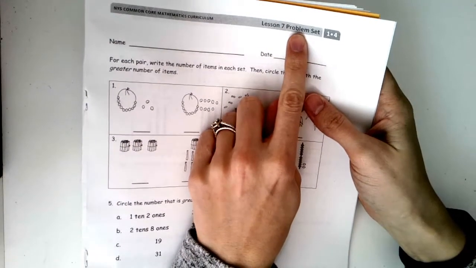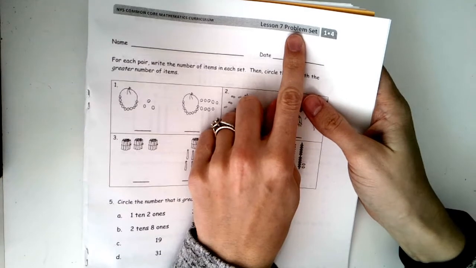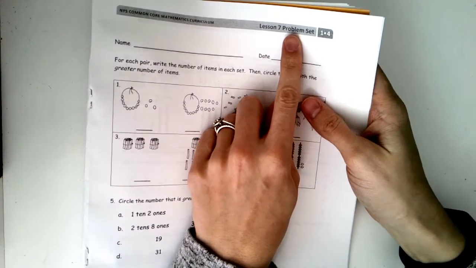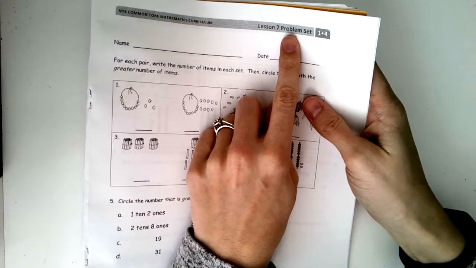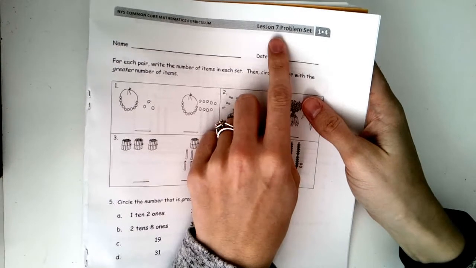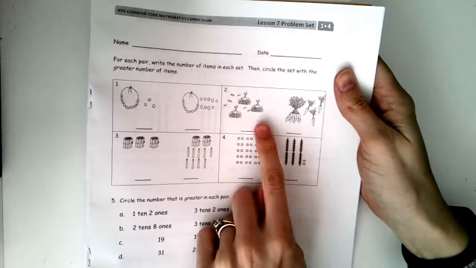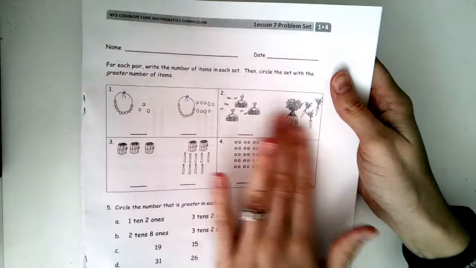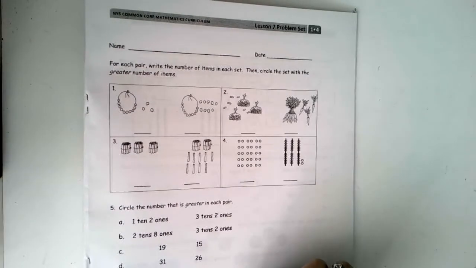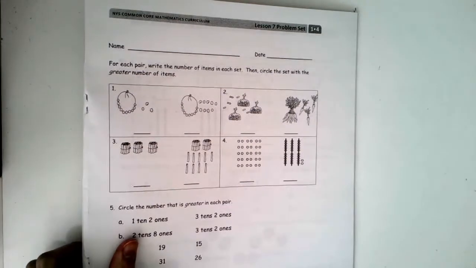So if you're on the page that we last worked on and you feel like you're turning a lot of pages, you might be, because we do actually skip a lesson. So keep turning those pages till you see the lesson 7 problem set. You'll see beads and peanuts and carrots up here at the top. Alright, go ahead and pause me in order to grab those things and we'll get started.